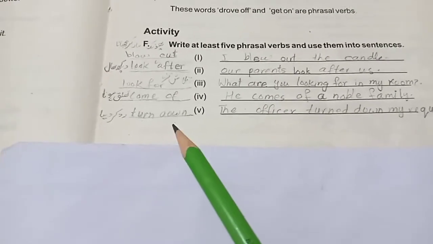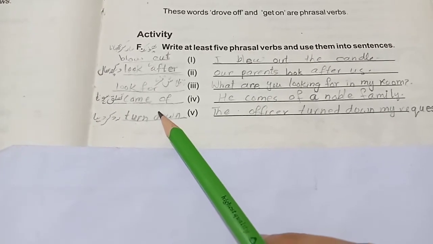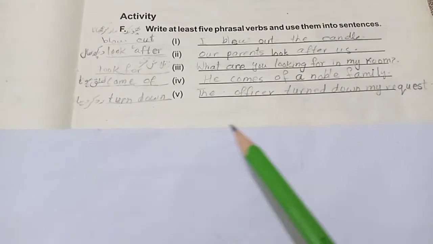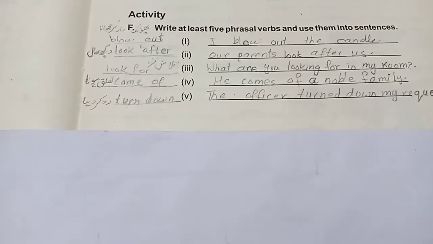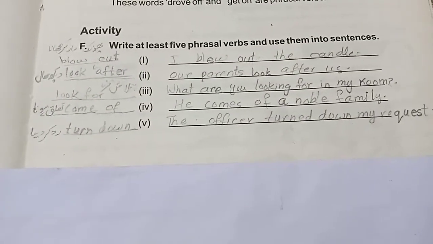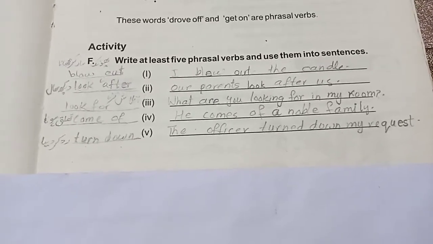Turn down. Turn down means रद्द कर देना. The officer turned down my request. Officer ने मेरी request रद्द कर दी. So I have given some examples of phrasal verbs here. You can write down your own phrasal verbs, and you can choose any phrasal verb and make sentences with those verbs.